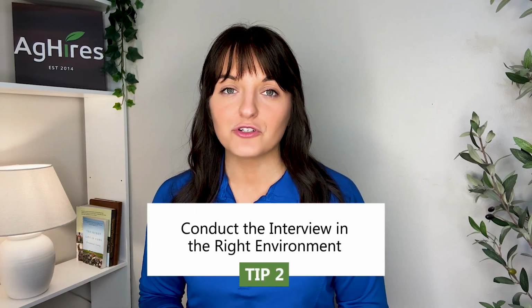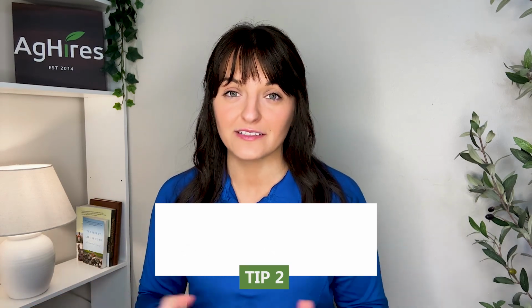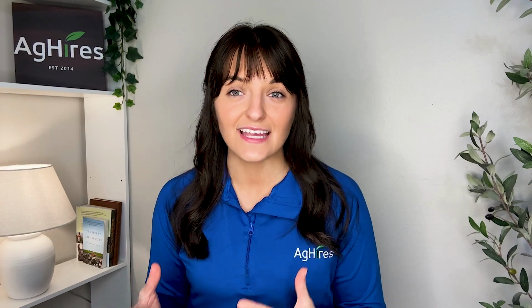This structure is a good baseline for either an in-person interview or a virtual or phone interview. Another tip for that first interview is making sure it's conducted in the right setting or environment. If the job's on the farm, for example, you might consider doing the interview in the shop or walking the fields. You still want to fit in the same general questions and structure, but you really want to make sure you're interviewing that candidate in an environment that makes sense and fits the role if you want to get the most out of it.